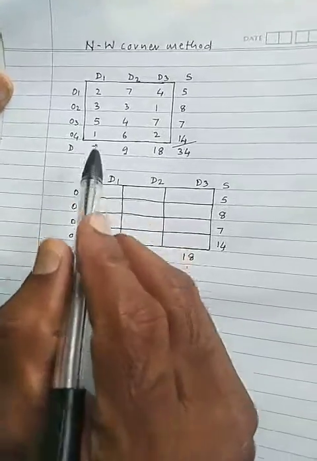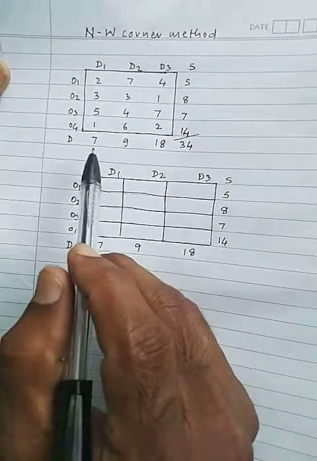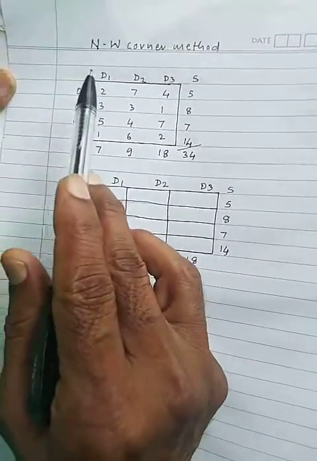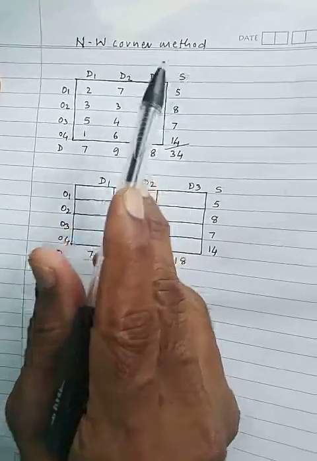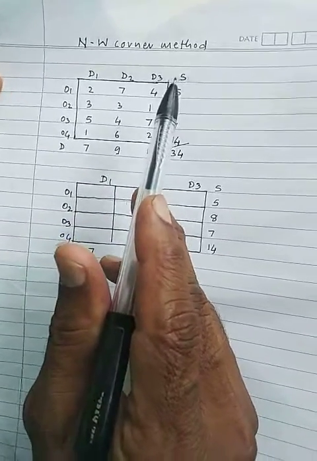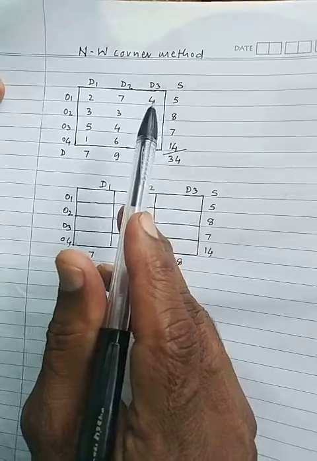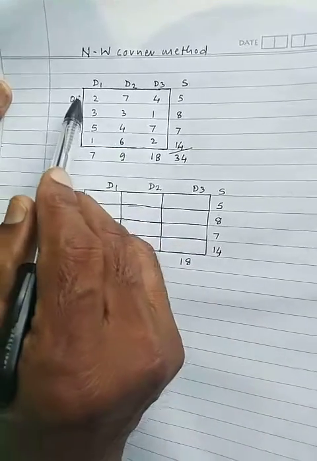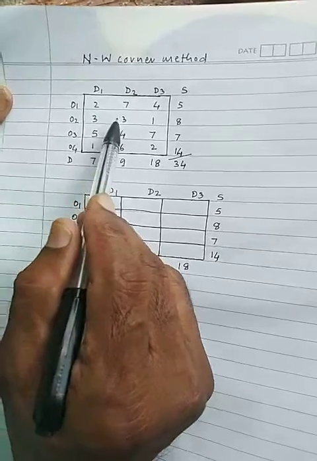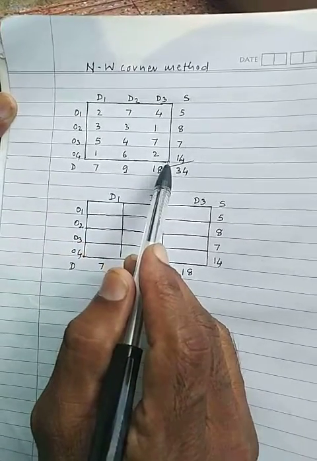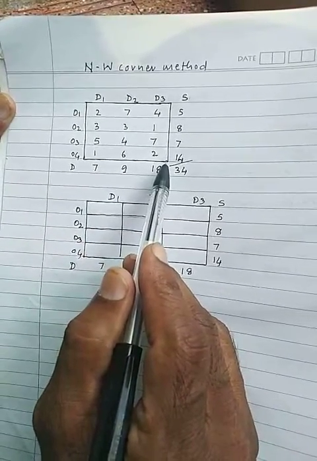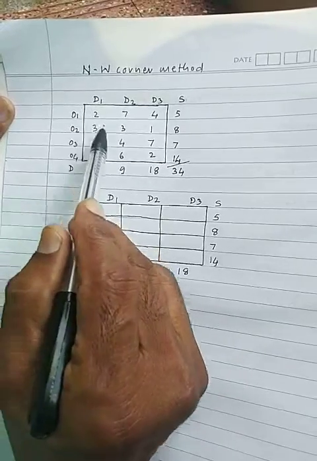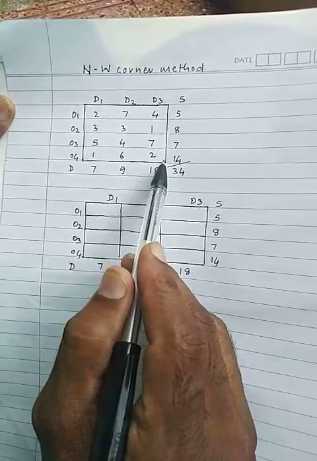Today, how to solve the given transportation problem by the northwest corner method. What do you mean by northwest corner method? It means you have to start writing the values in the north corner and end at the west corner. Hence it is called the northwest corner method.